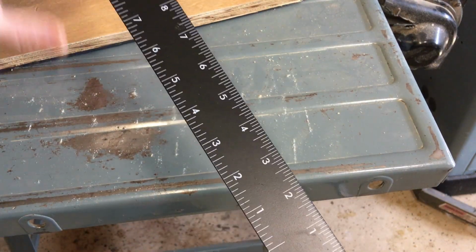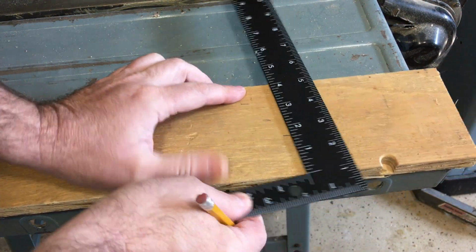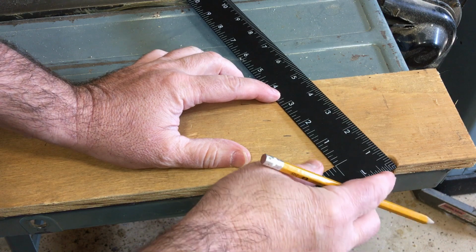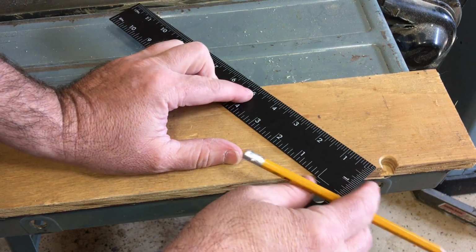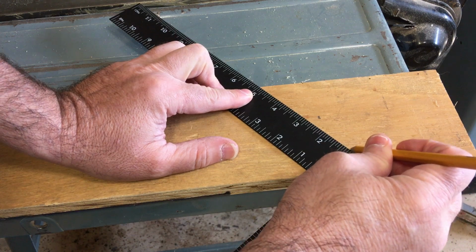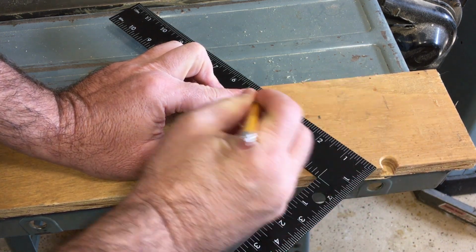Another example, say you want this to be in 5 equal parts. Again, just rotate the ruler until you have 5 at the edge. 1, 2, 3, 4, and 5.